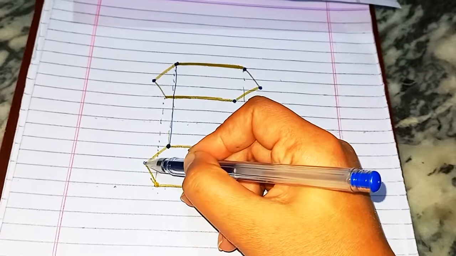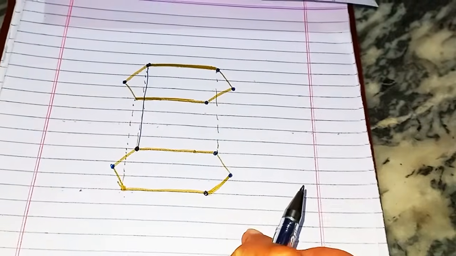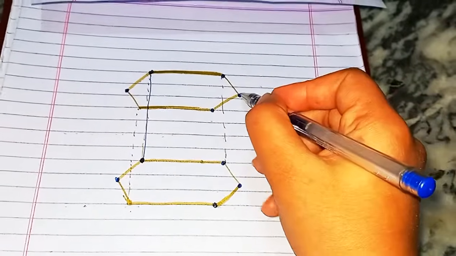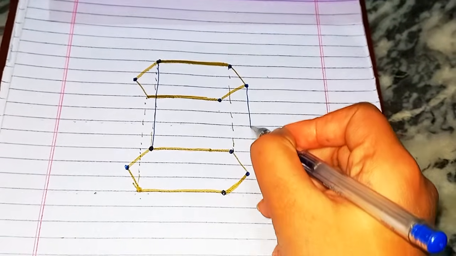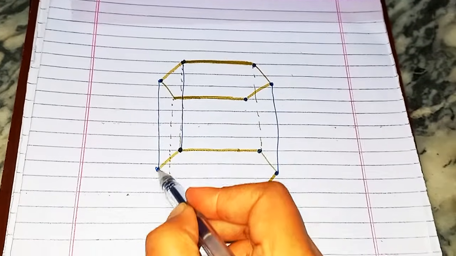This point is equivalent to this point, and this point is equivalent to this point. So we'll join all these equivalent points with each other to get the hexagonal structure. So this is an equivalent point. We'll join this one with a straight line. We'll do the same here.